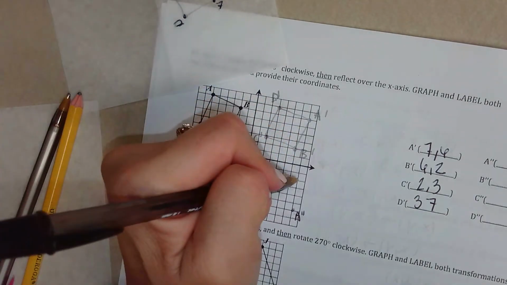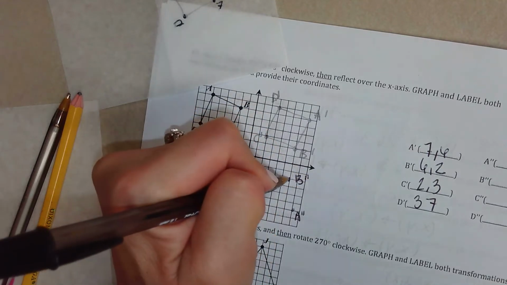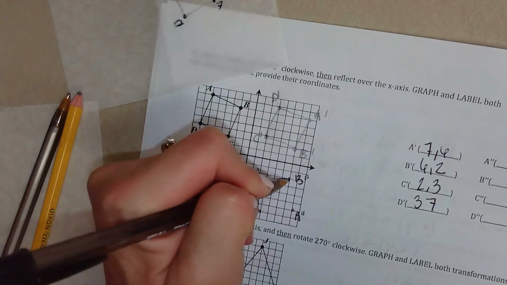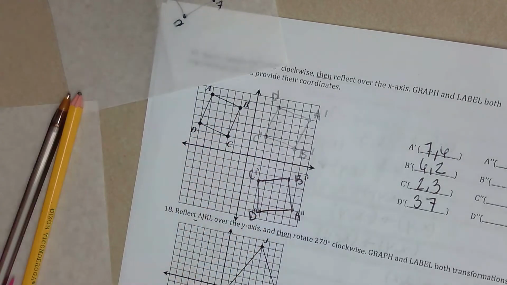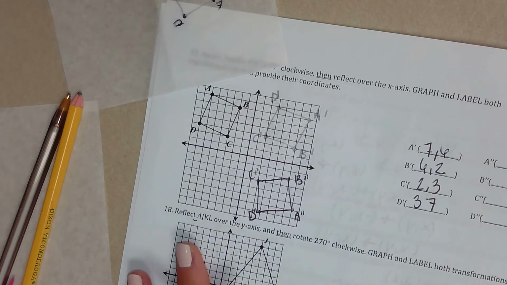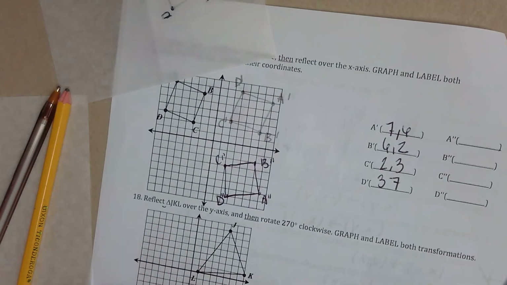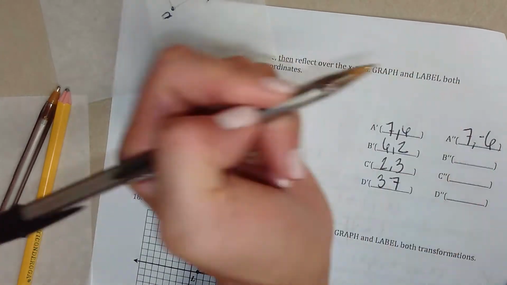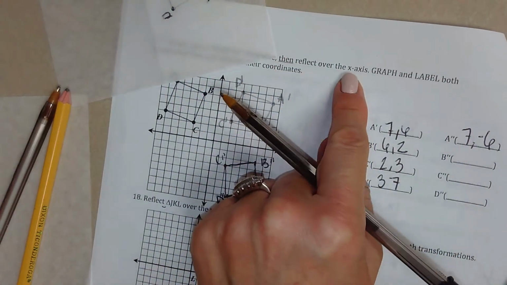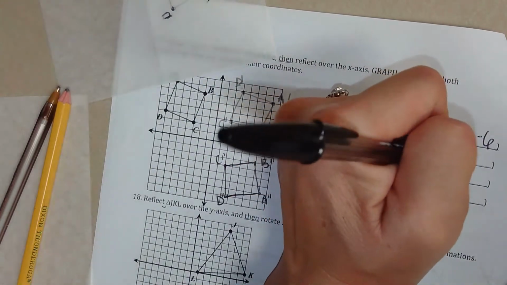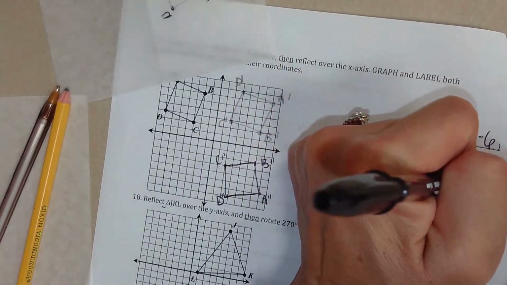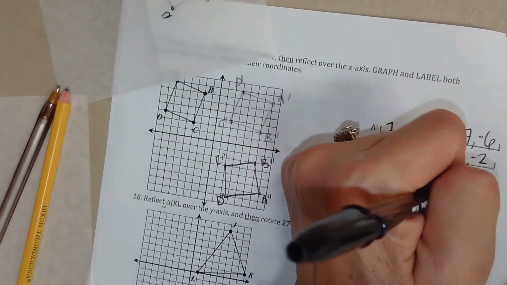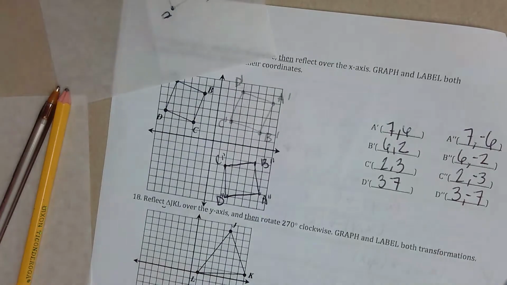C double prime, B double prime. All right, I think I might have just drawn my line a little off. Anyhow, your new coordinates, once you've reflected, your y's are just going to become opposite. So 7, negative 6, y's are opposite because we reflected over the x. 6, negative 2, 2, negative 3, and 3, negative 7.